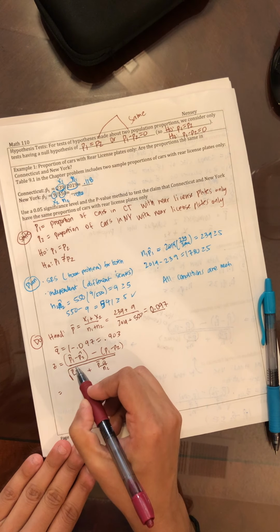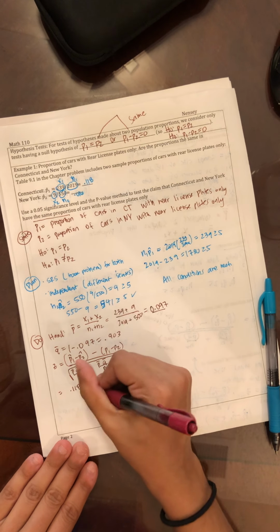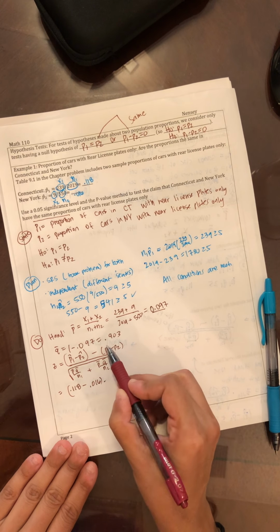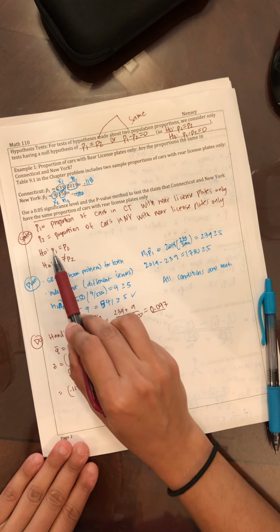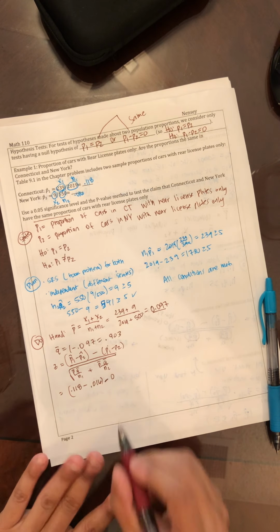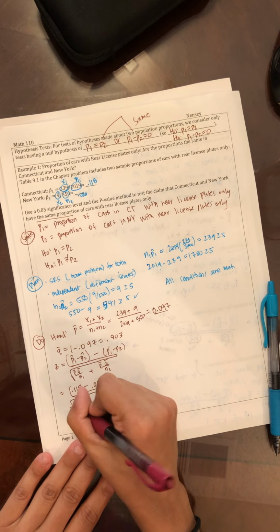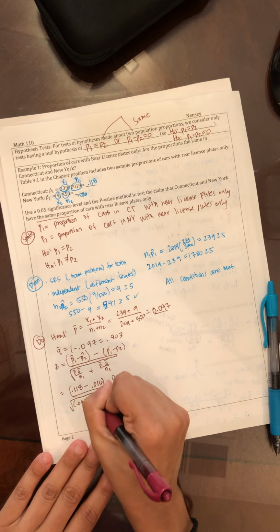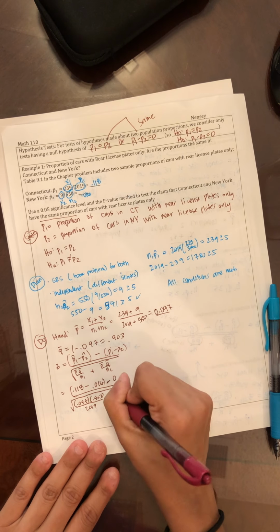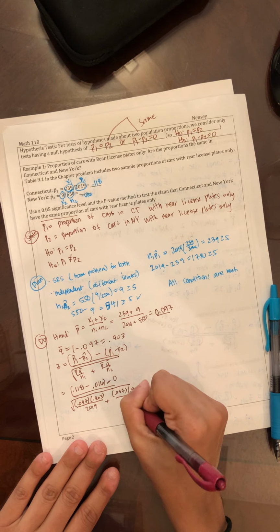So P1 hat, we actually found this to be 0.118, minus P2 hat, which was 0.106. And then I did write our P1 minus P2, and if you think about it, that's really your H0, and if I move the P2 to the other side, it is going to be 0. And you're always pretty much assuming that it's 0. All over the square root of (0.097 times 0.903 over 2019 plus 0.097 times 0.903 all over 550).